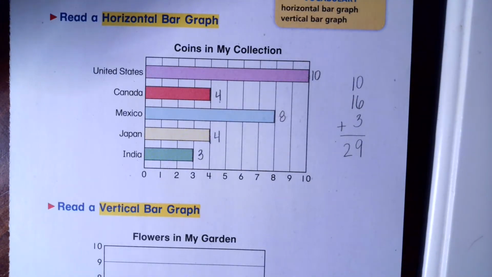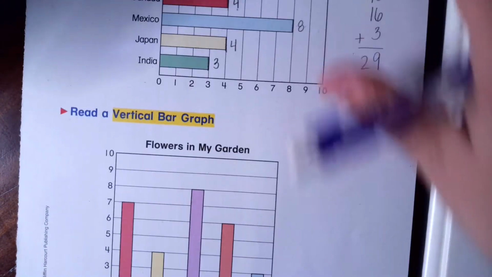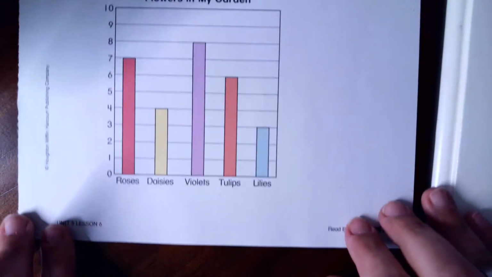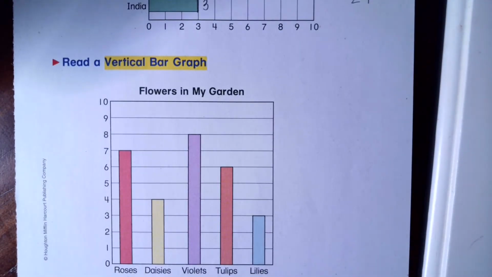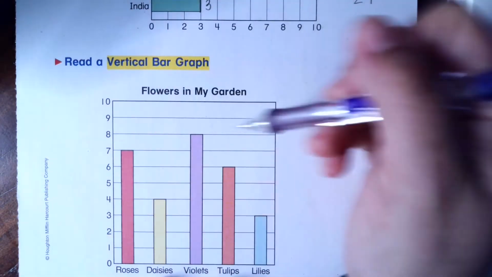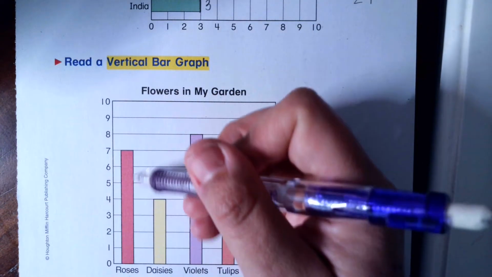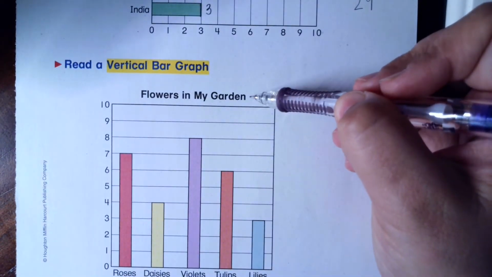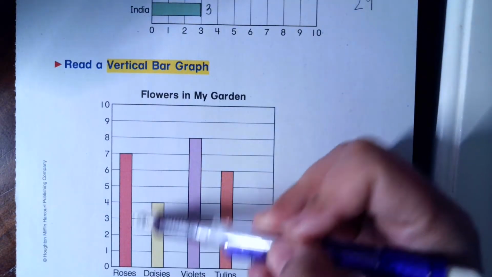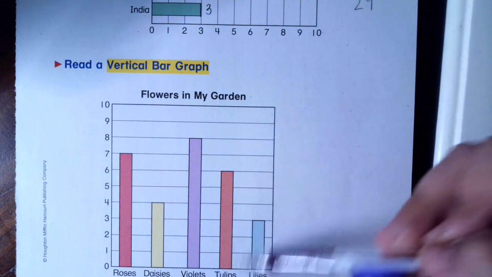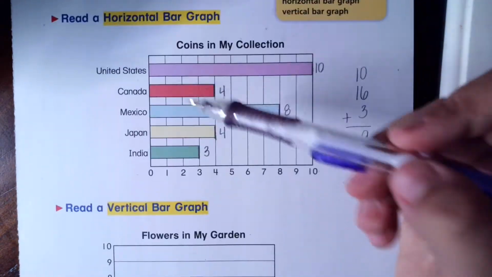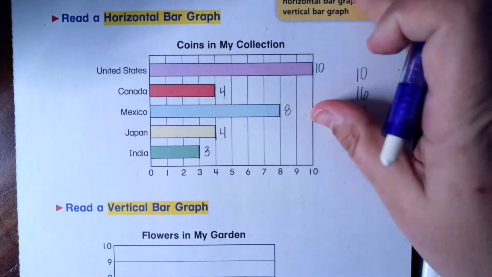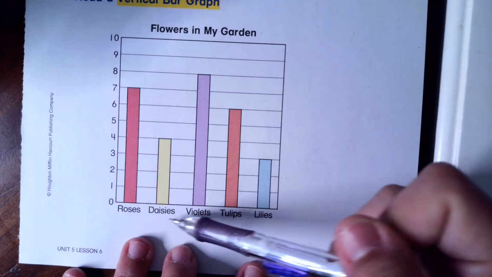So let's take a look at now a vertical bar graph. We haven't seen one of these before. This is a vertical bar graph. It looks a little different than a horizontal bar graph, mostly because instead of going side to side, our bars are going up. So we still have a title at the top. Like I said, the bars are going vertical, up and down. Instead of my words being on the side, my words are at the bottom.